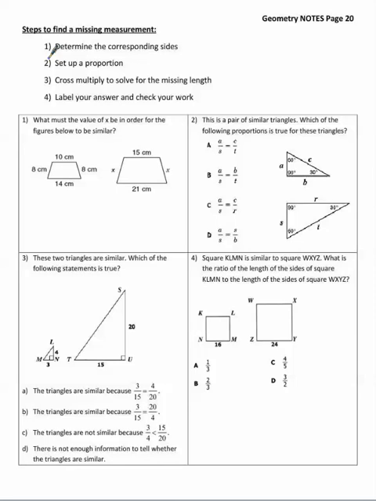Steps to find a missing measurement. Determine the corresponding sides, set up your proportion, cross multiply and solve. Make sure you label your answer and check your work. Problem 1, which must be the value of x in order for the figures to be similar?